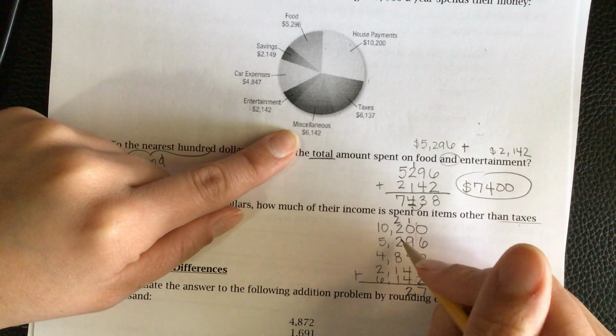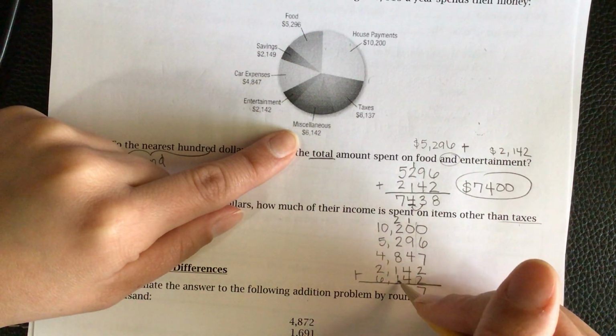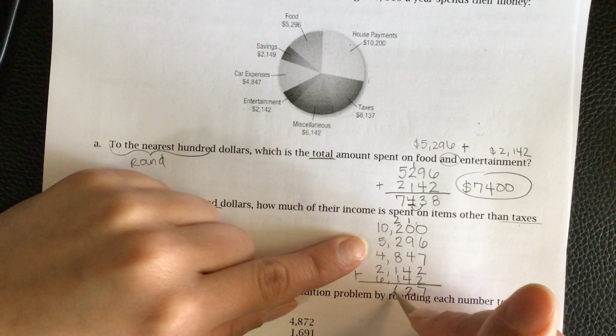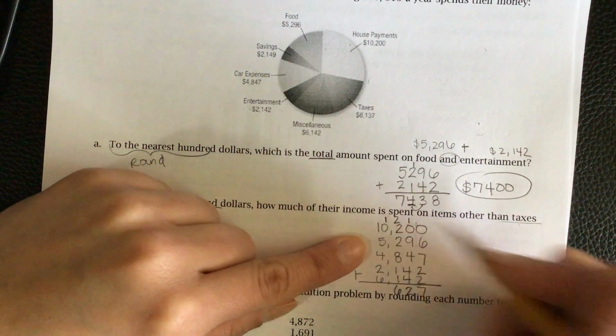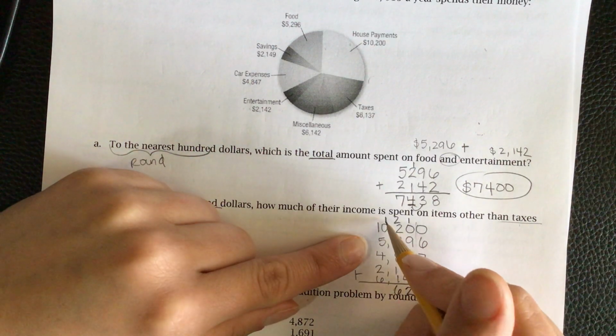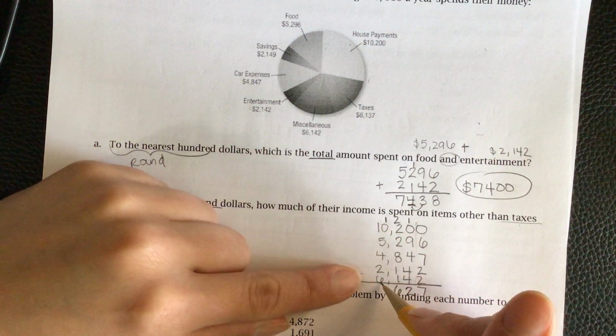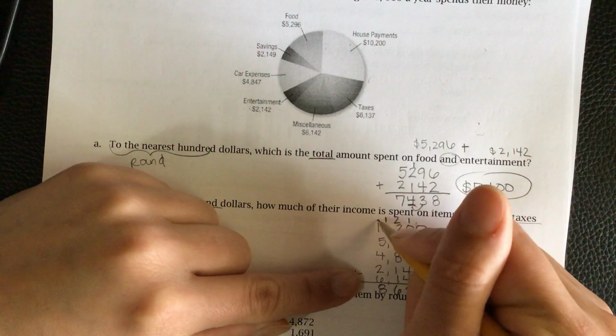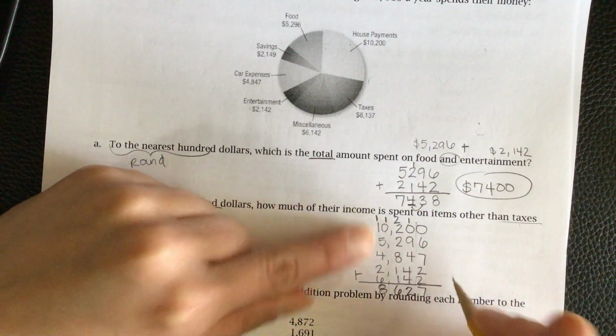We have 2 plus 2 plus 2 plus 8 plus 1 plus 1, and that's going to give me 16. We have 1 plus 5 plus 4 plus 2 plus 6, which is going to give me 18. And 1 plus 1, which is 2.